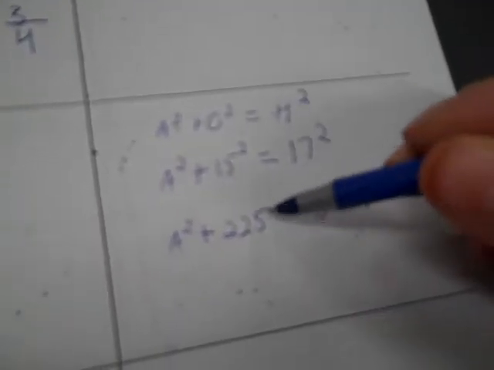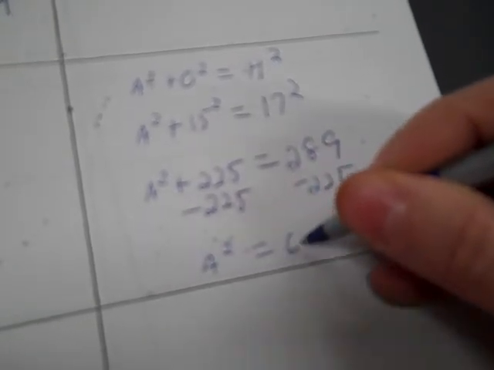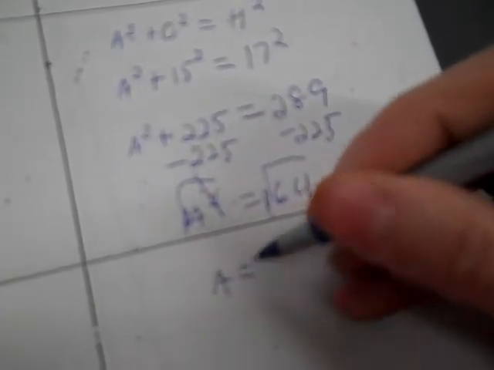Okay, and then 17 to the second, it's not 34, it's 289. Okay, so this time I can't just add them, so I need to subtract 225 from both sides, and that's 64. So a to the second power is 64, and then I need to find the square root of 64. Well, that's easy, that's 8. So put 8, and now you can fill it out. So O is 15. H is 17, A is 8, H is 17, O is 15, A is 8.